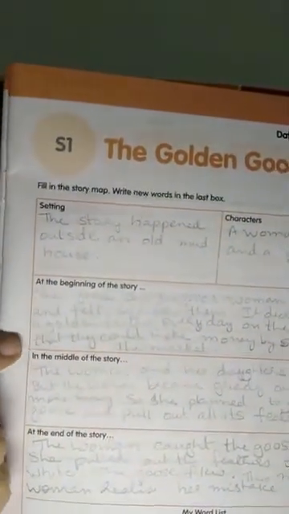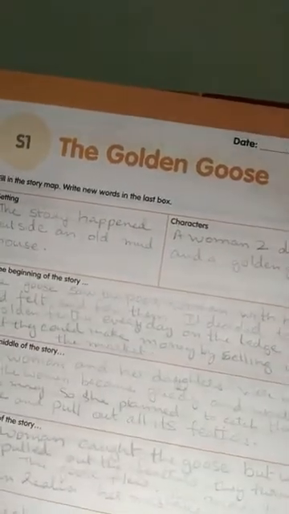At the beginning of the story, I am reading it out loud. Beginning. The goose saw the poor woman with her daughters and felt sad for them. It decided to leave a golden feather every day on the ledge so that they could make money by selling it in the market. Write down, okay? In the middle of the story.